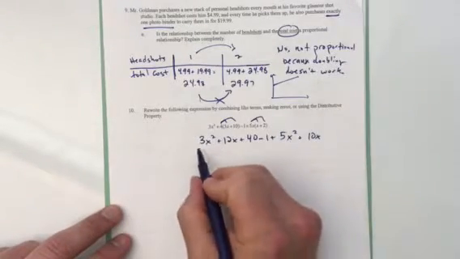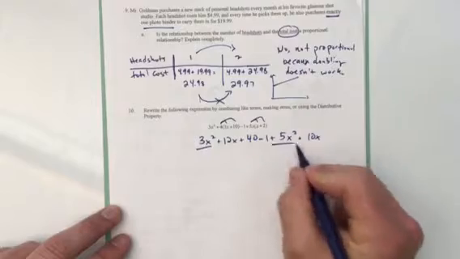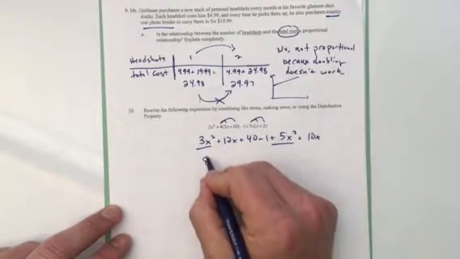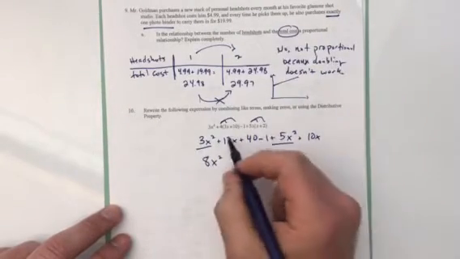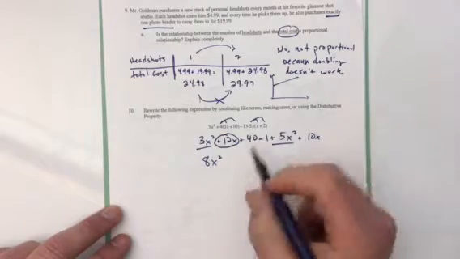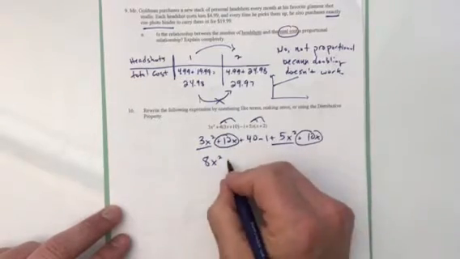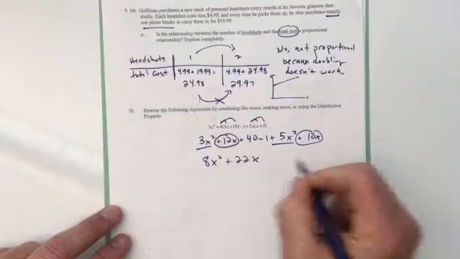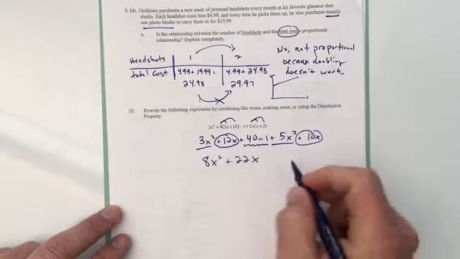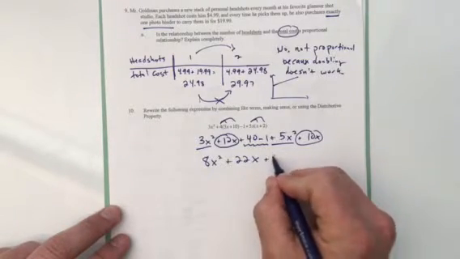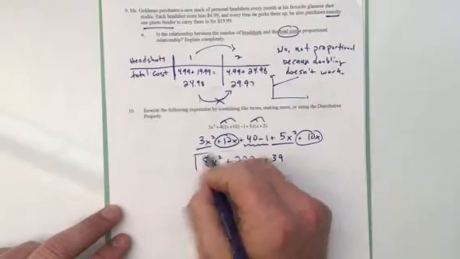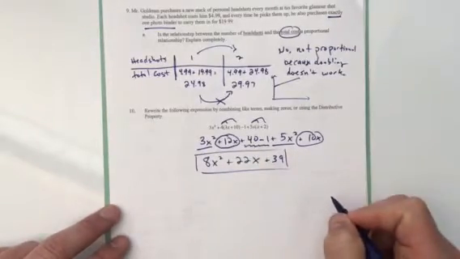Now I'm going to look, I have positive 3x squared and positive 5x squared, which means 8x squared. I got positive 12x and positive 10x, which is positive 22x. And then 40 minus 1 is positive 39. There we go.